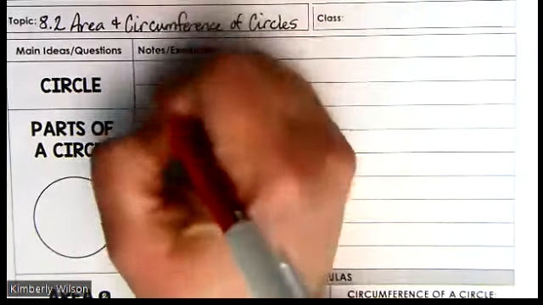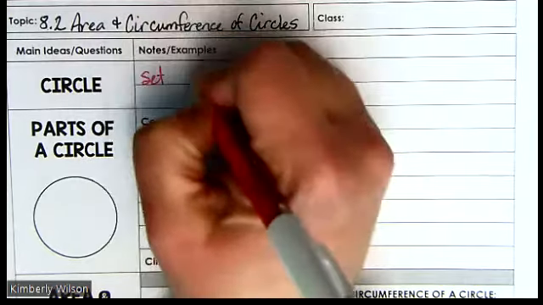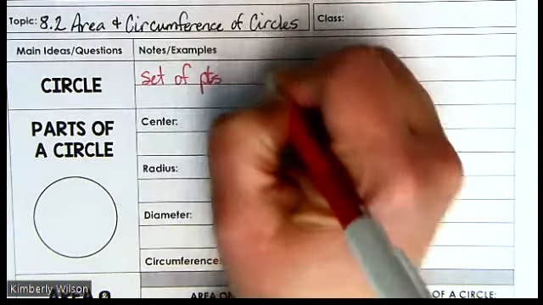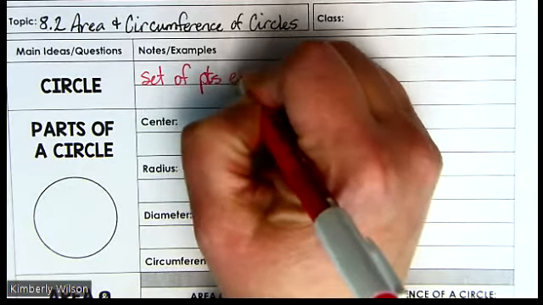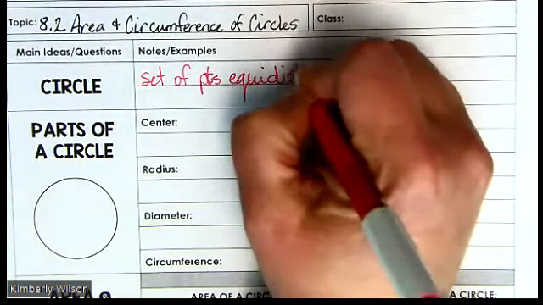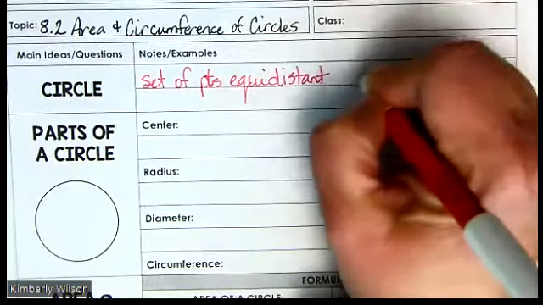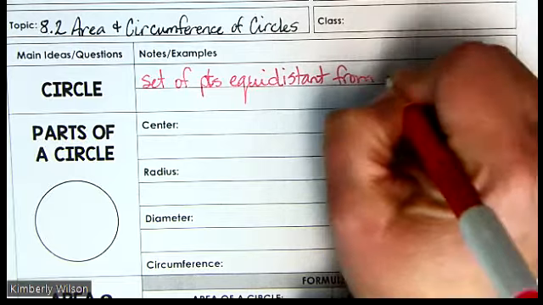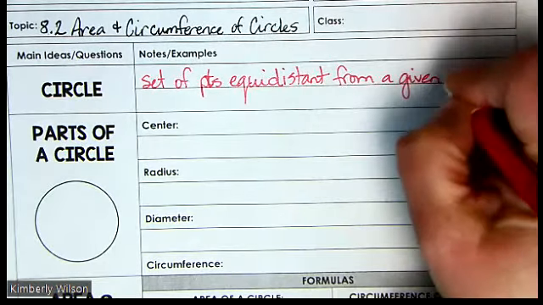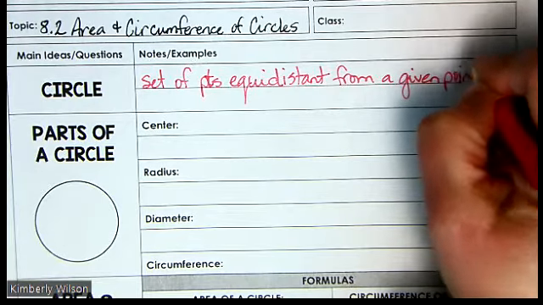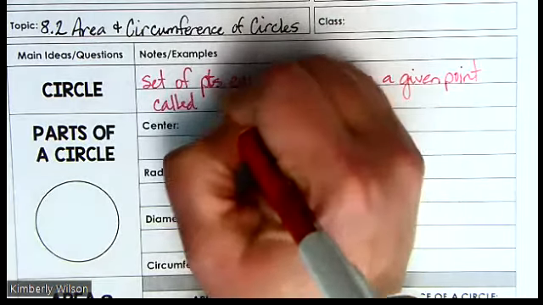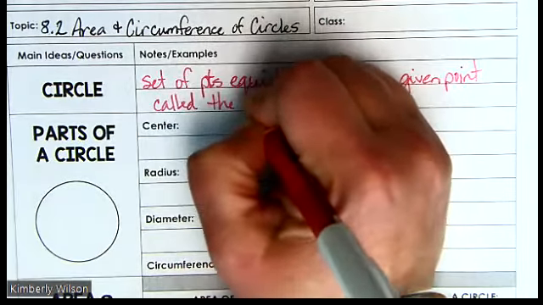So a circle is the set of points equidistant from a given point called the center.